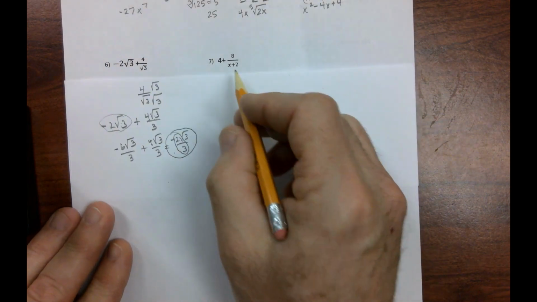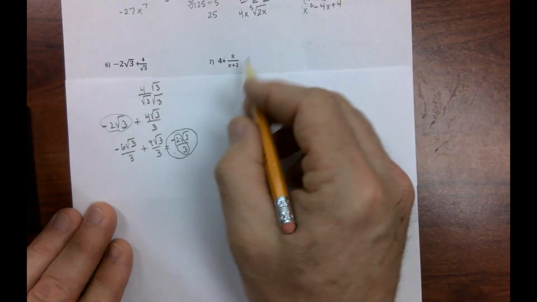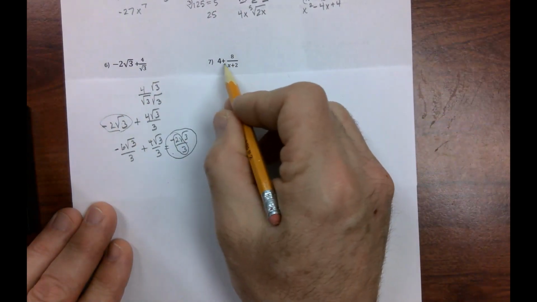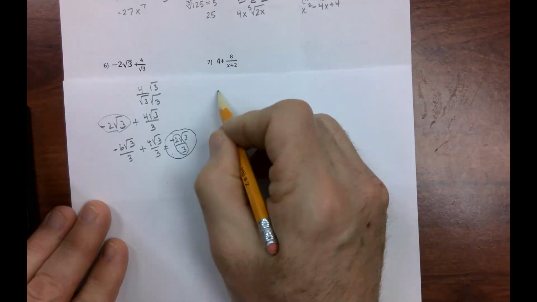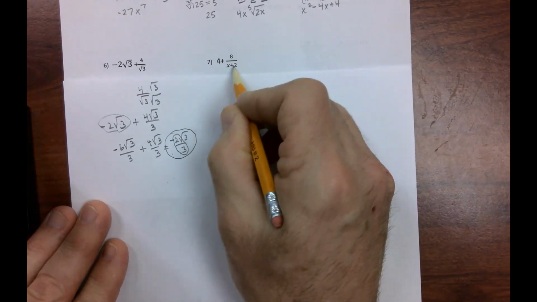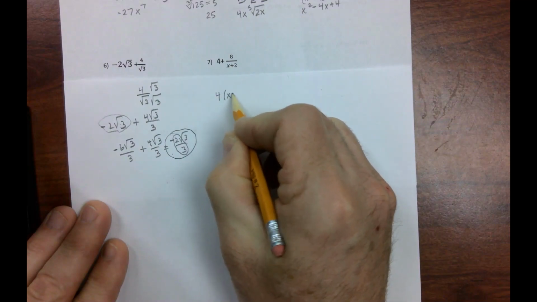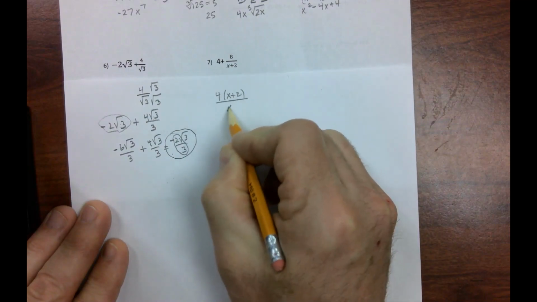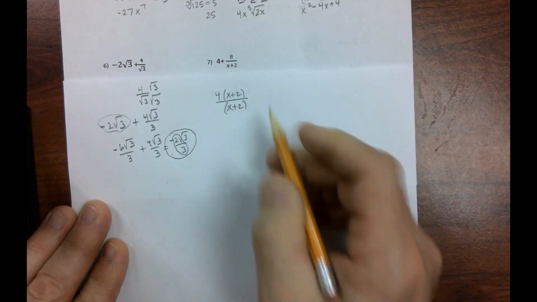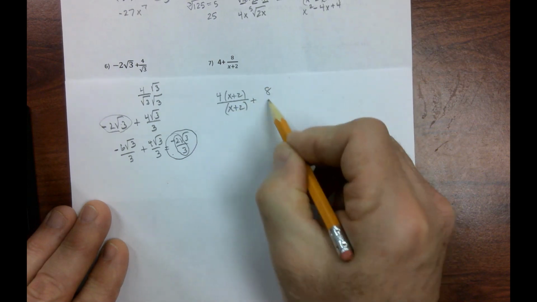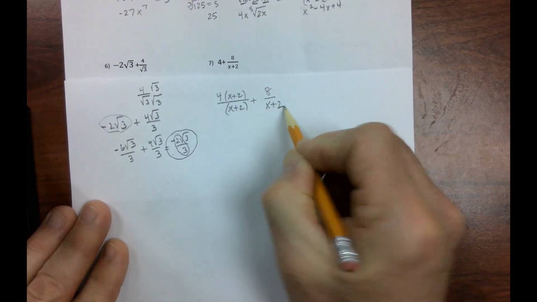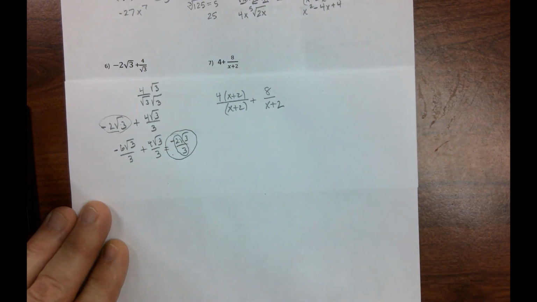Number 7, it's a similar problem to number 6. You just have to add. You're like, well, you can't. Well, you're right. You need common denominators, which is going to be x plus 2. So here's the trick. We're going to multiply this by x plus 2 all over x plus 2. And then now we have common denominators, so that we can proceed.